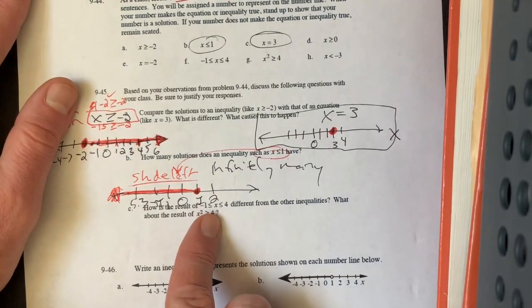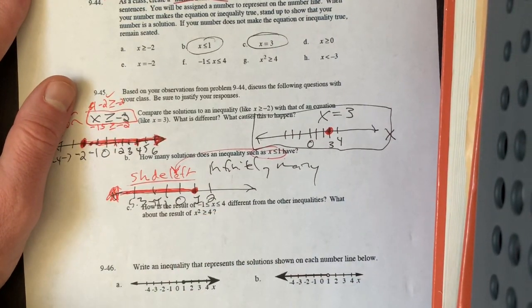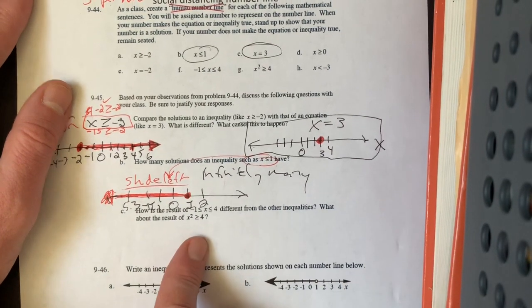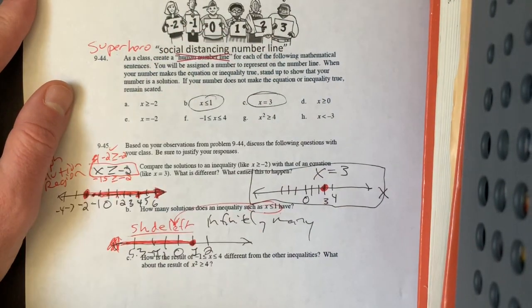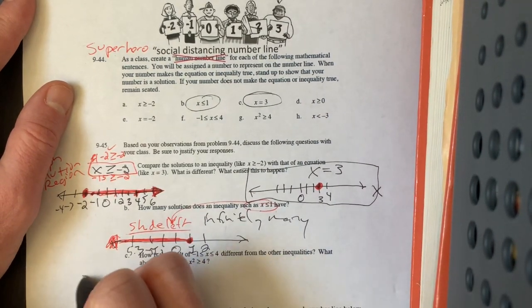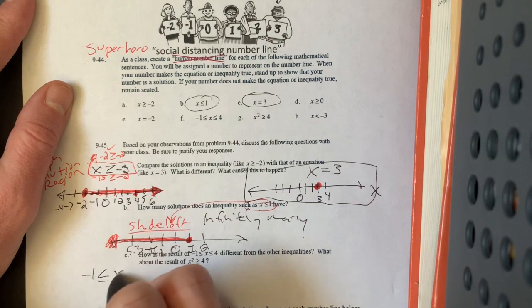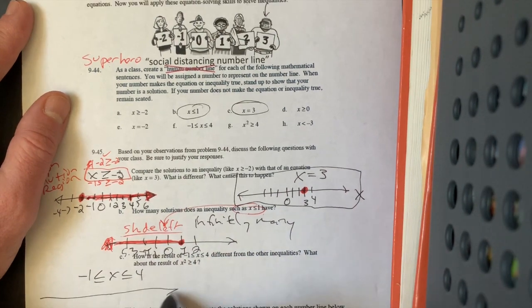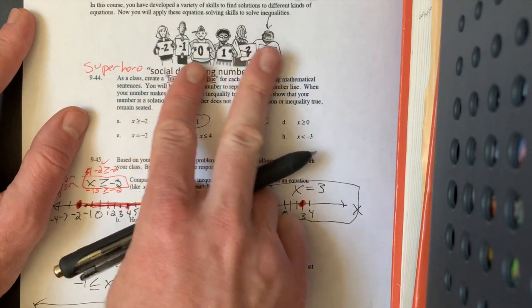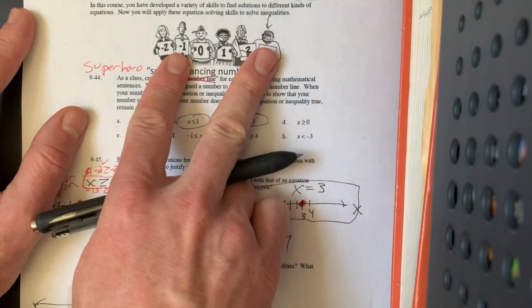Next question, how is the result of negative 1 is less than or equal to x is less than or equal to 4 different from the other inequalities? What about the result of x squared is greater than or equal to 4? This one we saw when we did our superhero social distancing number line, when we did negative 1 is less than or equal to x is less than or equal to 4. Only a few people were standing up. How this was different was that they were standing up and it went kind of in the middle here.